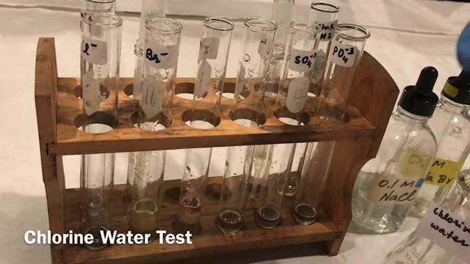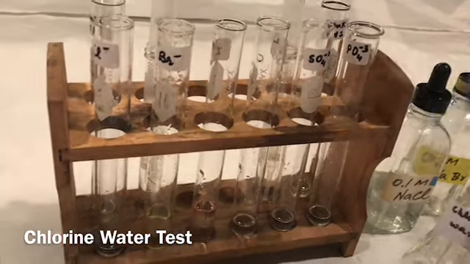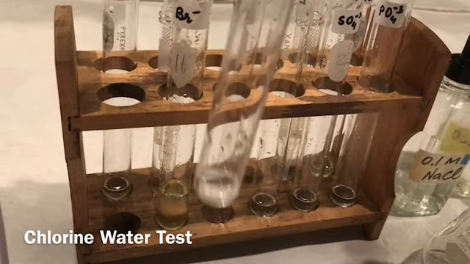Okay, so now these are the observations after adding the chlorine water for all the 8 test tubes. This is the chloride ion.